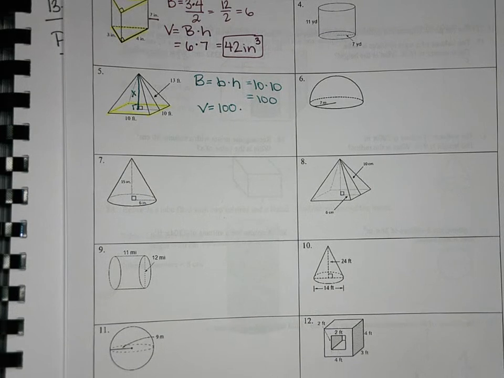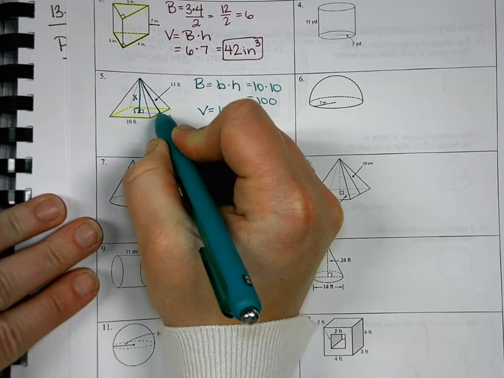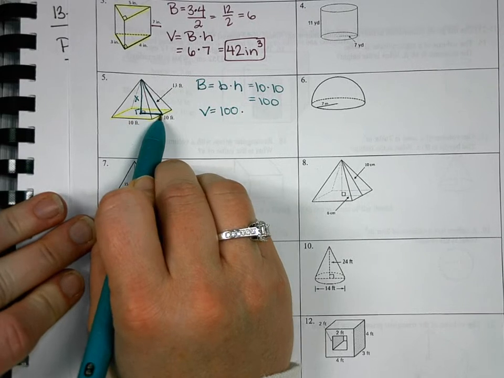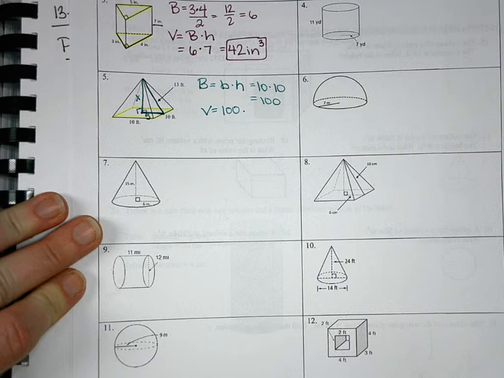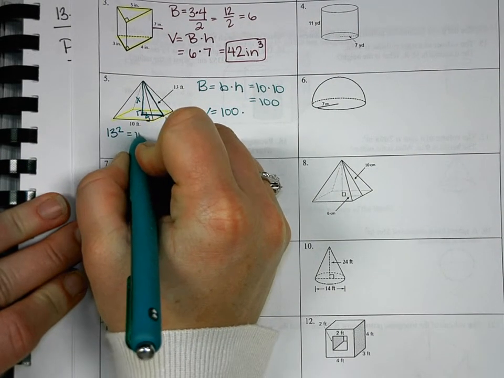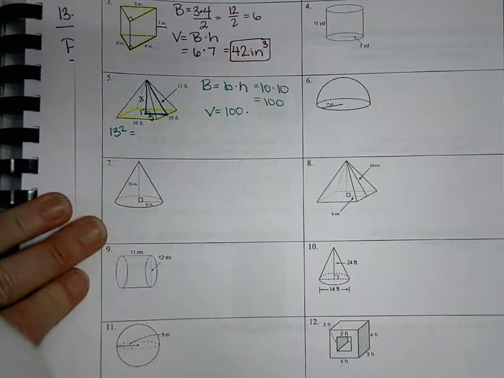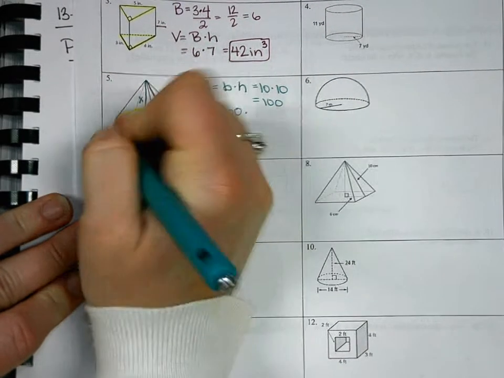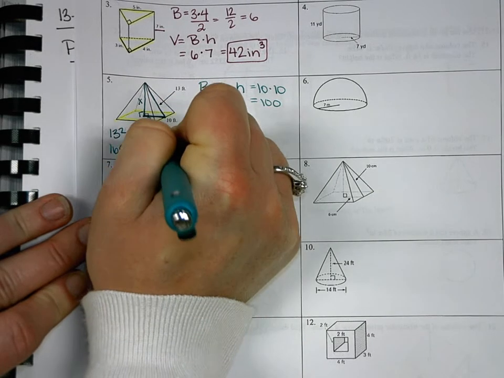Pythagorean theorem. Because if you look at this right here, that 13 is a hypotenuse. What would this side length be right here, between the center and the edge? 5. Because it goes right to the middle. So if we do our Pythagorean theorem, 13 squared equals 5 squared plus x squared, we would get 169 minus 25 equals x squared.